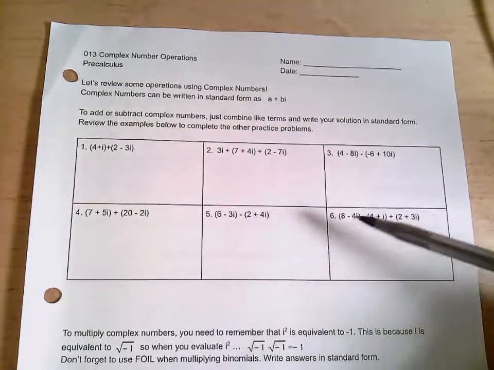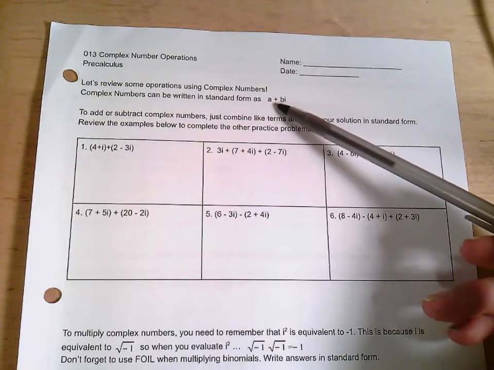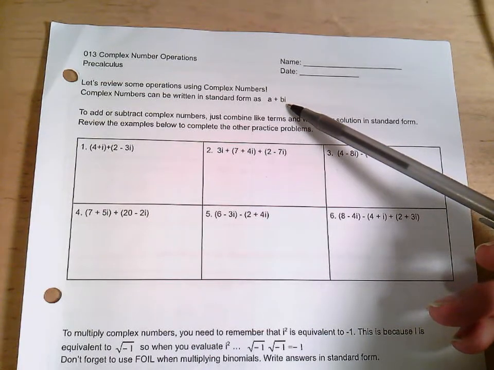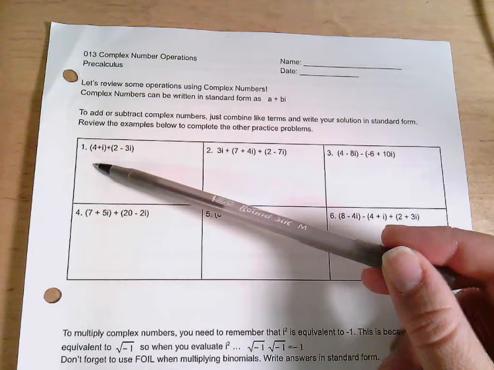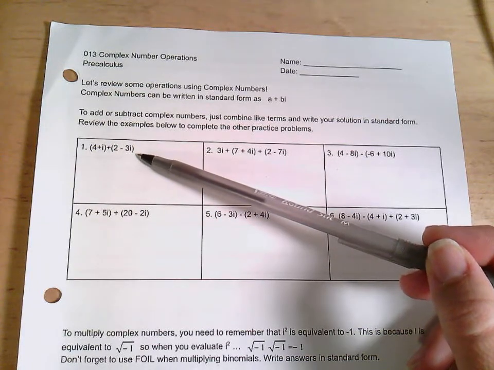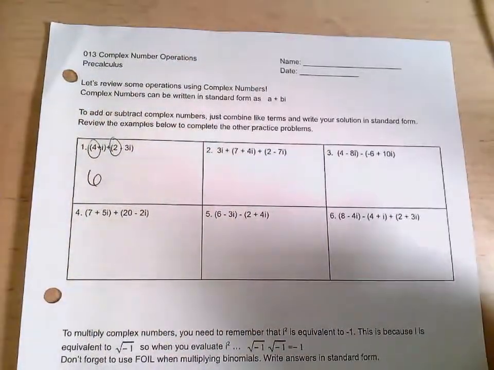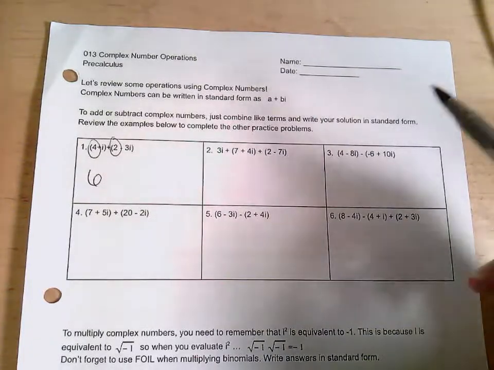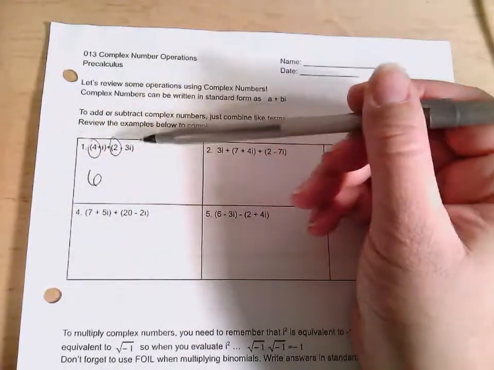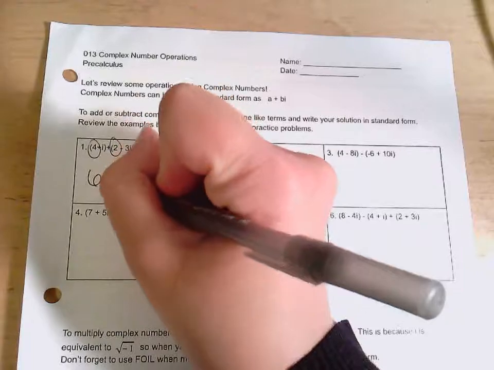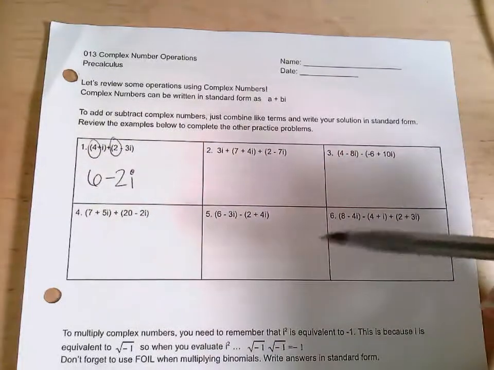So this first part at the top is just adding and subtracting complex numbers. Standard form is you always put your constant term first and your imaginary term second when you write your final answer. So here's one imaginary number, 4 plus i. Here's another imaginary number, 2 minus 3i. So you're allowed to take the two constant terms and add them together to get 6. Then you're allowed to take the two imaginary terms and add them together. And if you had 1i and negative 3i, you would have negative 2i left. And this is a and this is bi. So that's your final answer and it's in the correct order.